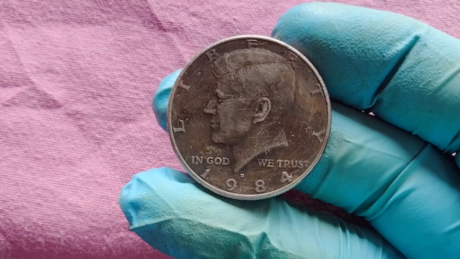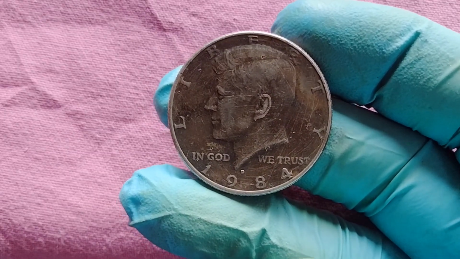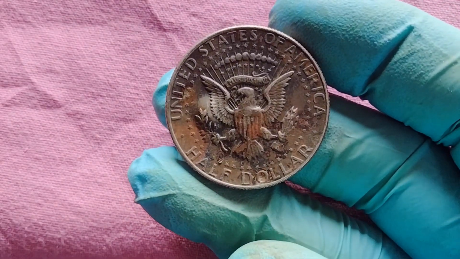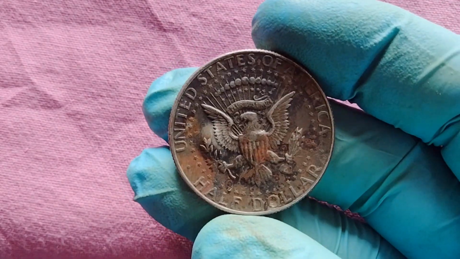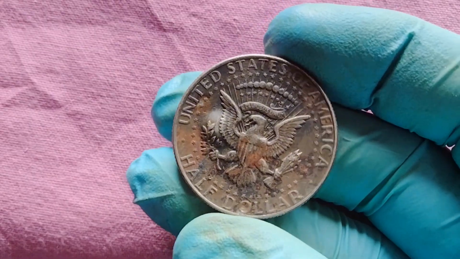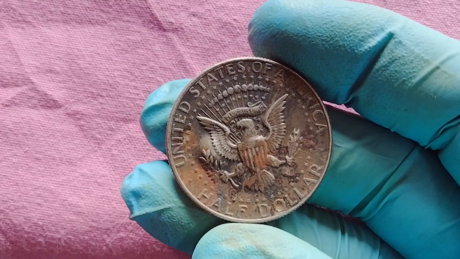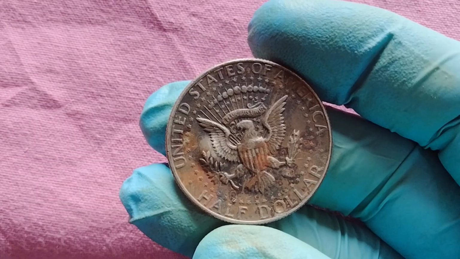Kennedy half-dollar features the famous portrait of John F. Kennedy, designed by Gilroy Roberts, who served as chief engraver of the United States Mint. Kennedy is shown facing left with a strong and dignified expression, representing leadership, hope, and national pride.